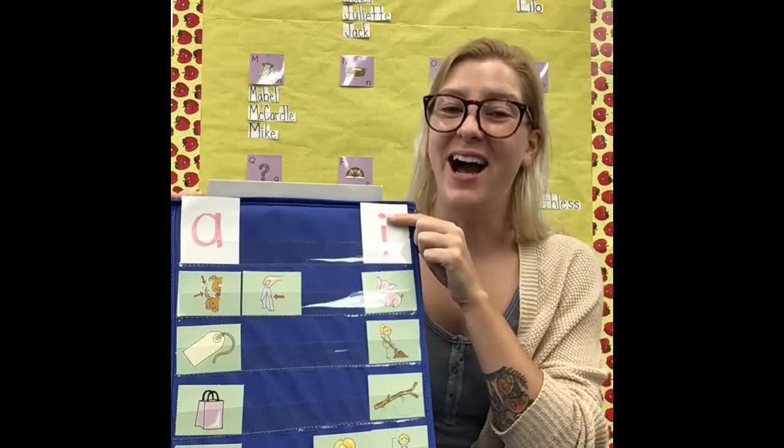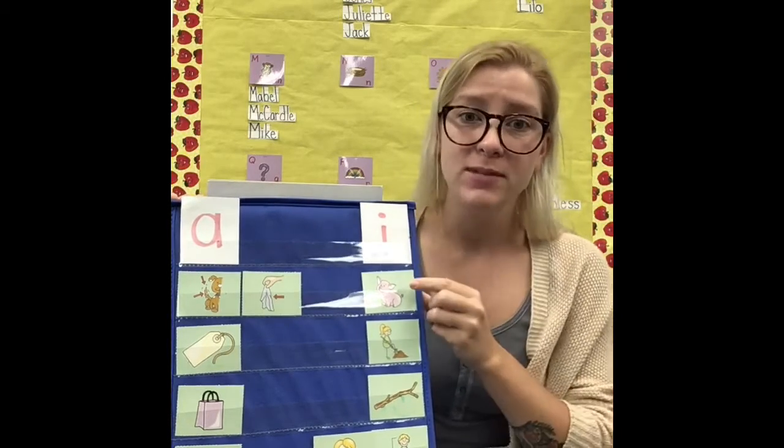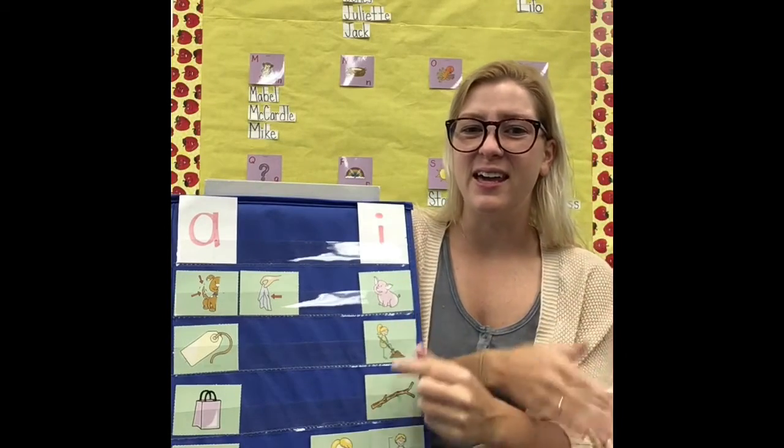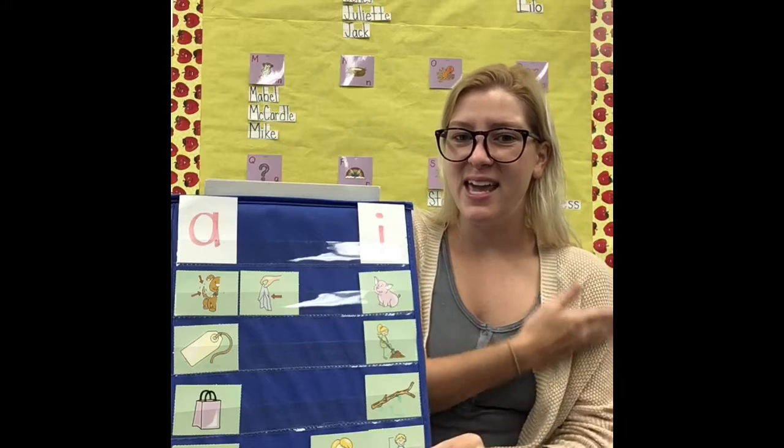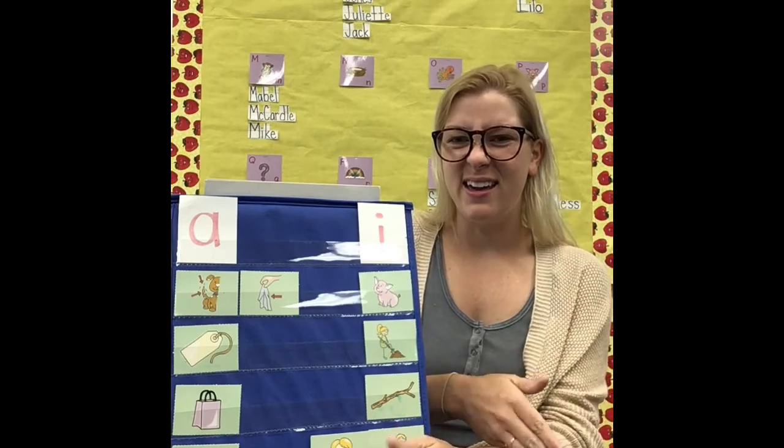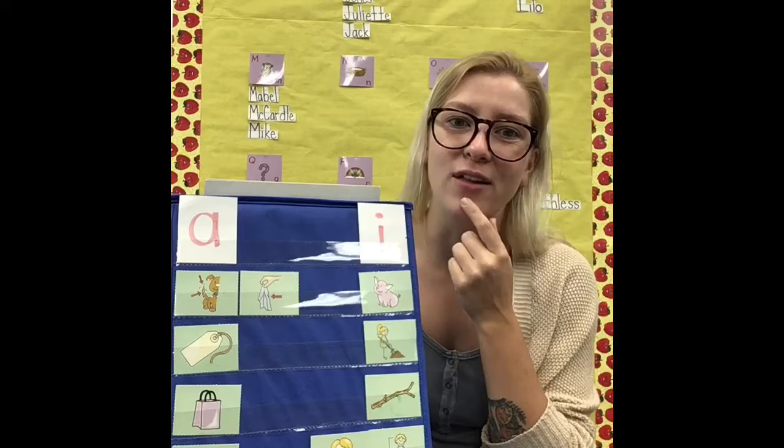The words that have an I in the middle that say I sound like this. Pig, dig, stick, big, wig. I heard I in the middle of all of those words because all of those words have an I in the middle that says I.